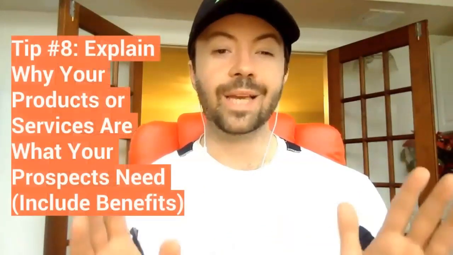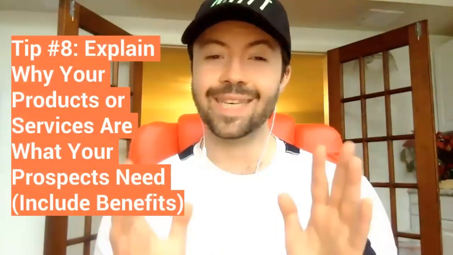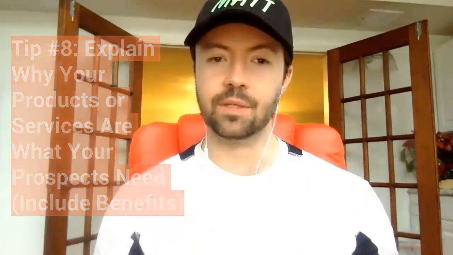Tip number 8, explain why your products or services are what your prospects need and include the benefits. All right, so this is what comes typically after the solution, and you can have some sort of transition, maybe sub-headline in there. But then you want to pick the top 3 to 5 benefits, okay? Pick the top 3 to 5 benefits, limit it to that, and then have a little bit of text explanation under each one of those.